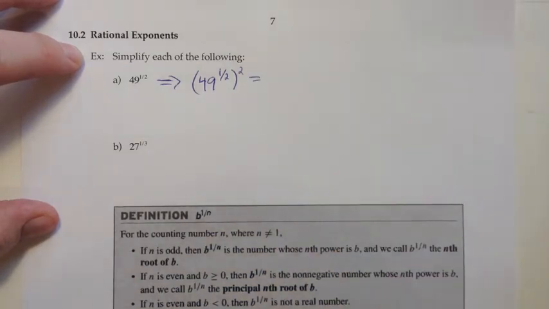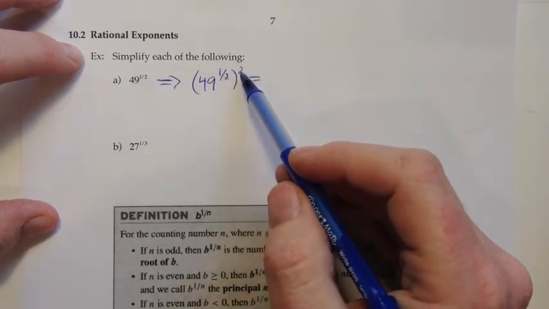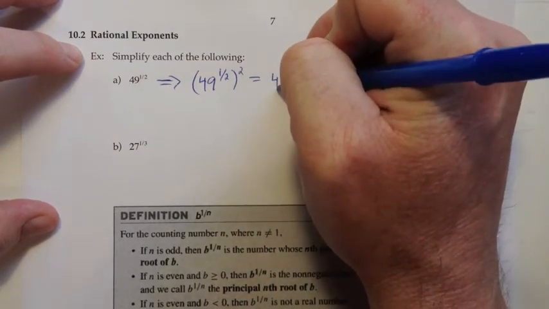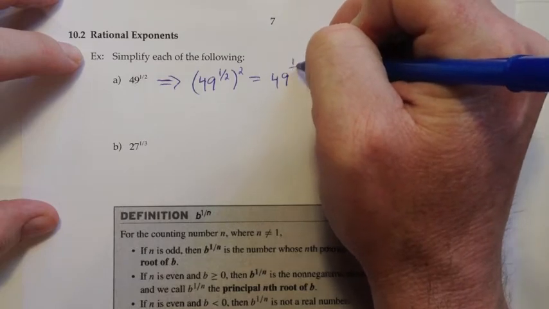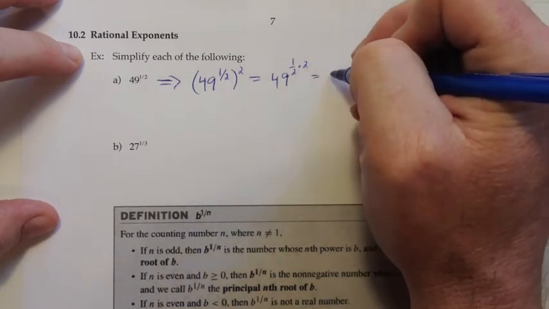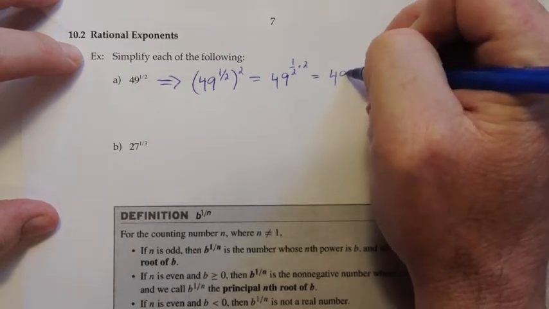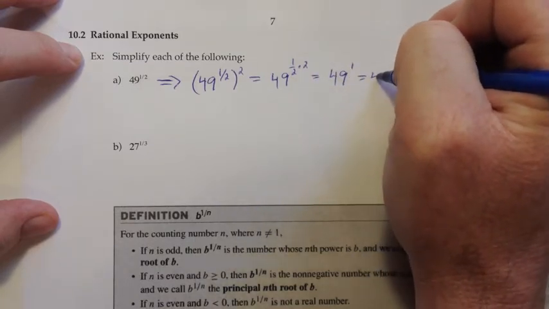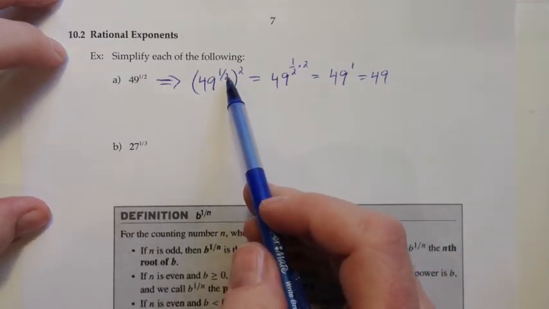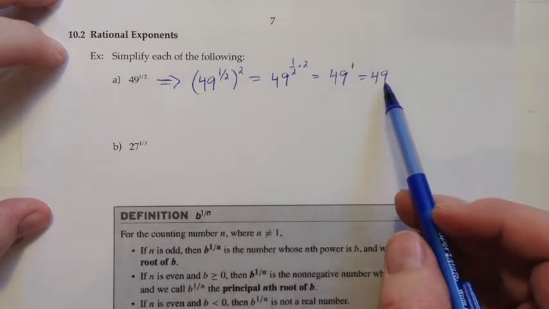In chapter 7 we learned that if you have a power raised to a power you multiply the exponents, and that's still true here. So this would be 49 to the 1/2 times 2, and the 2's would cancel and we just get 49 to the first, or just 49. So whatever 49 to the 1/2 is, when you square it you get 49.